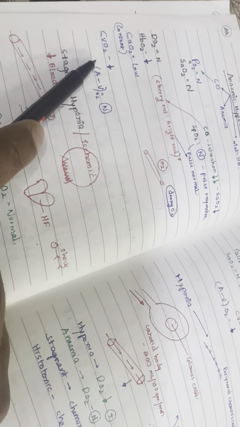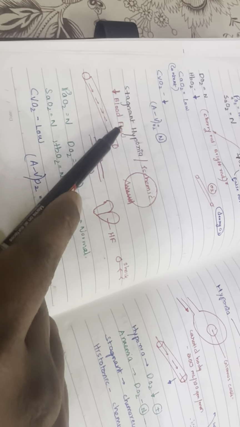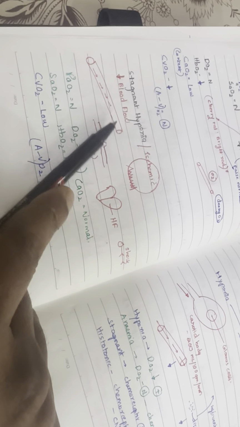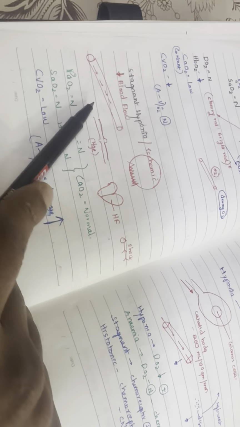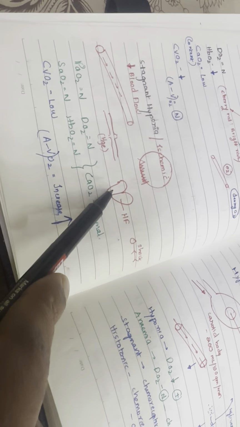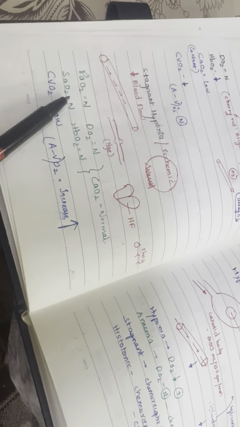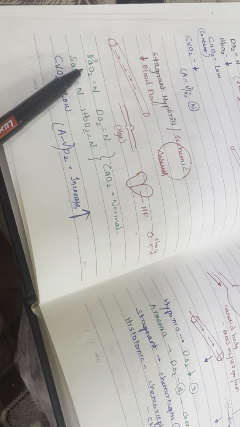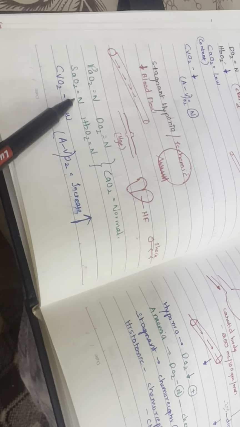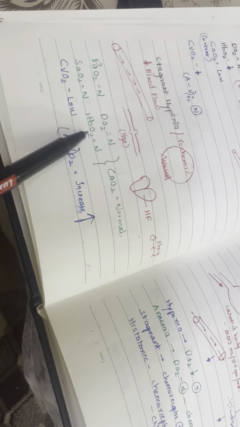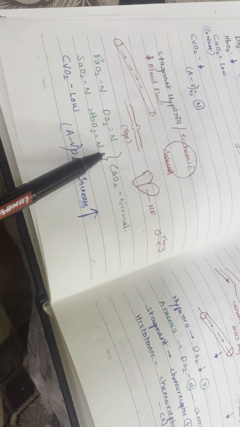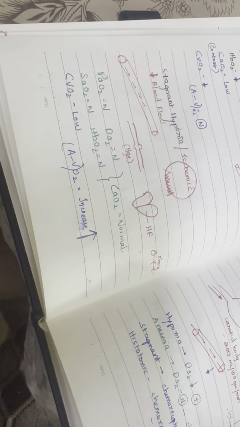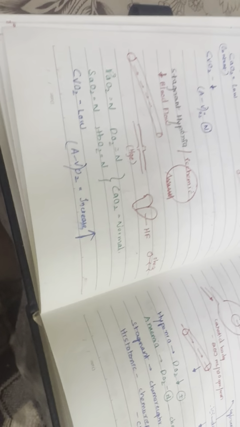Next is stagnant hypoxia or ischemic hypoxia, decreased blood flow due to hemorrhage, heart failure, shock. In this, partial pressure of oxygen will be normal, saturation of oxygen will be normal, dissolved oxygen will be normal, hemoglobin will be normal, and content of oxygen will be normal.